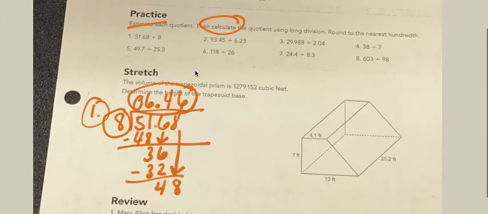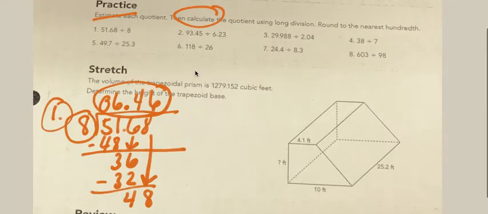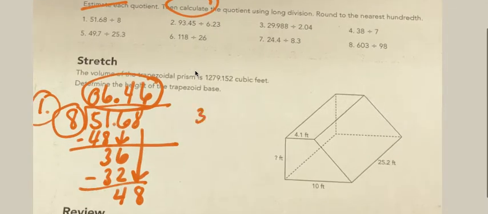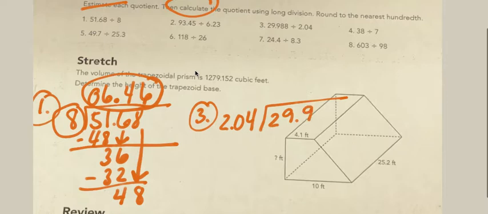I believe all of these should work out equally. Let me try another one. Let's do number 3. That looks like a big one. So we're going to do 2.04 into 29.988. So how many places am I moving my decimal to make this a whole 204? 2 places, so I have to do the same thing here. My decimal will go right up there.